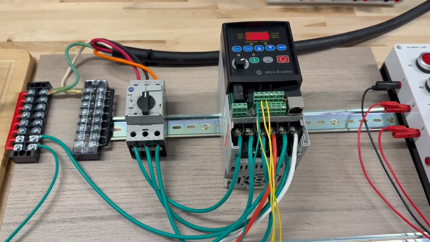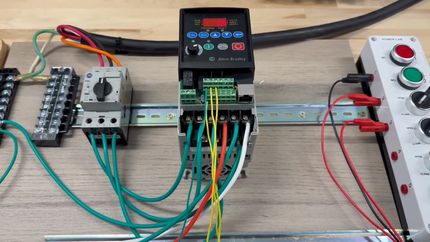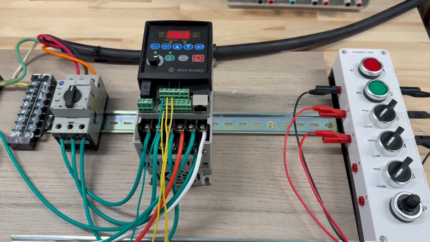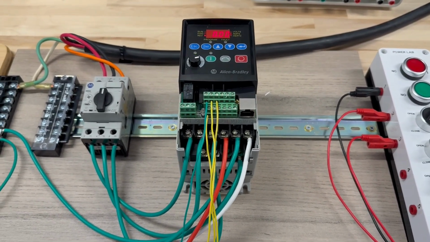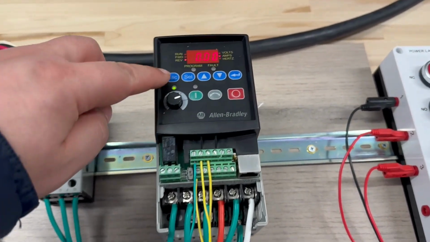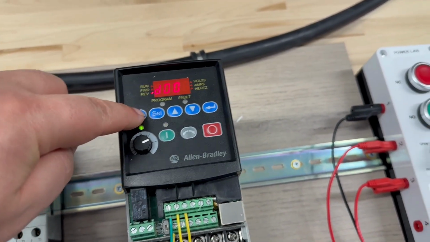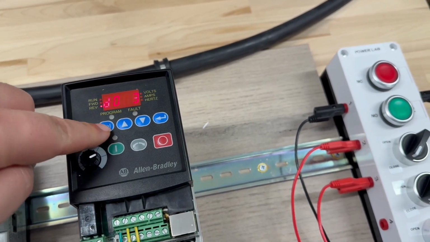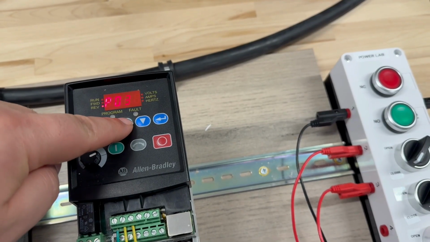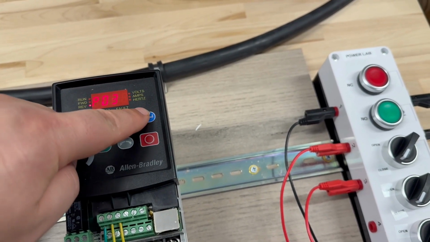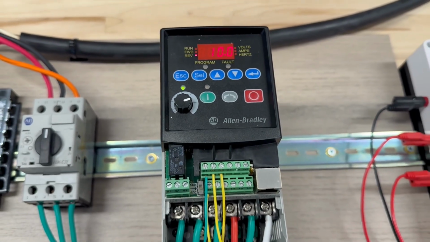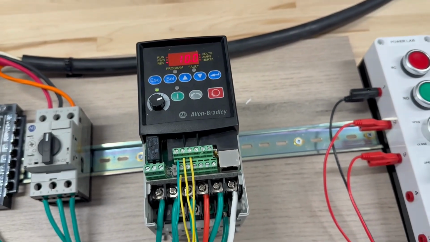Okay, let's test the S curve. What I have here, the setting is 3-wire, so we put on the 3-wire setting. Now let's check two things. Number one is P39, which is the acceleration time. My acceleration time is 10 seconds, and the parameter for S curve is A083, right?